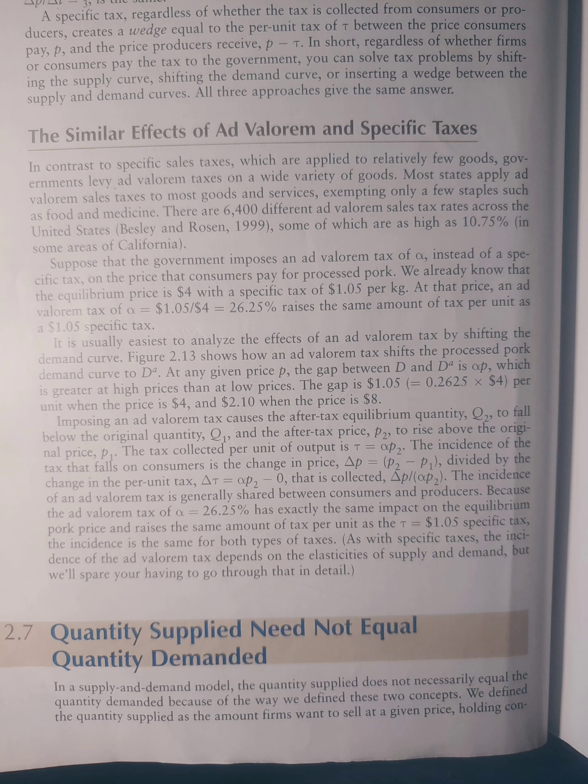It is usually easiest to analyze the effects of an ad valorem tax by shifting the demand curve. Figure 2.13 shows how an ad valorem tax shifts the processed pork demand curve to D^A at any given price P. The gap between D and D^A is αP, which is greater at high prices than at low prices.